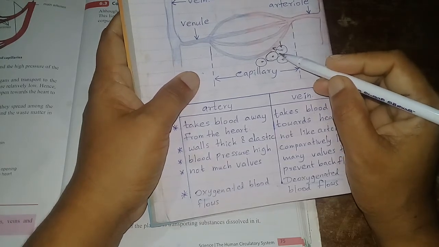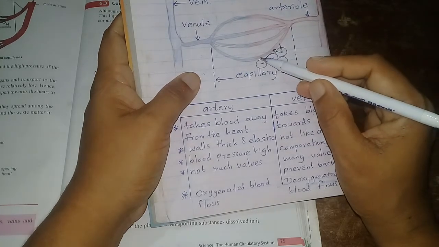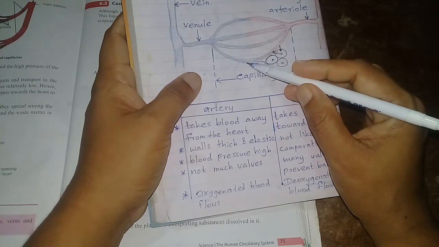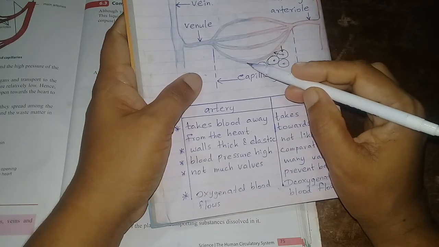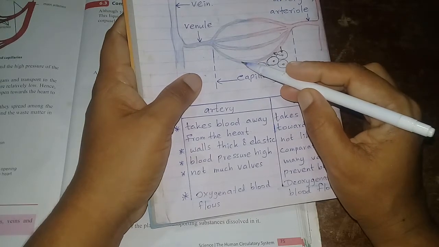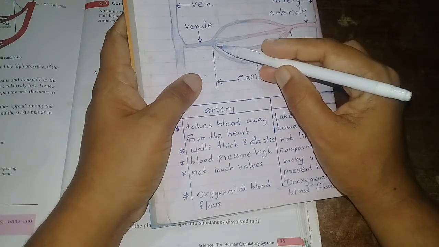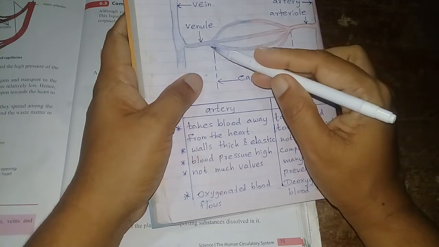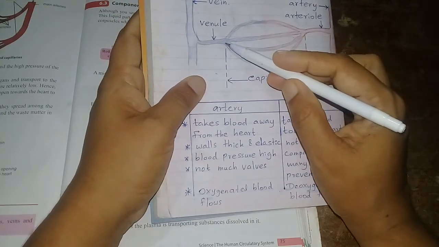Now think all the oxygen is taken by these cells and waste matter is given by the cells. What happens to the blood now? Yes, the blood is getting impure. It means there is no oxygen now because all has been given to the cells. So when it comes here, it is now deoxygenated, and that is the venal part of the capillary, right? That way it comes to this junction, and you can see all the branches coming.